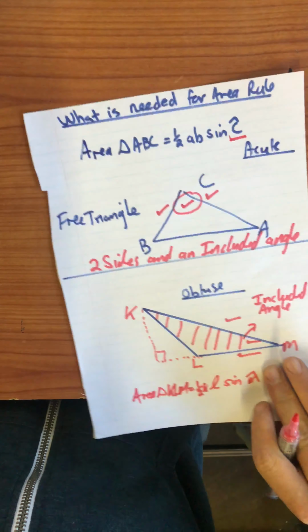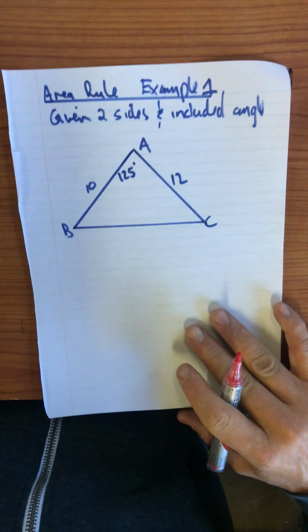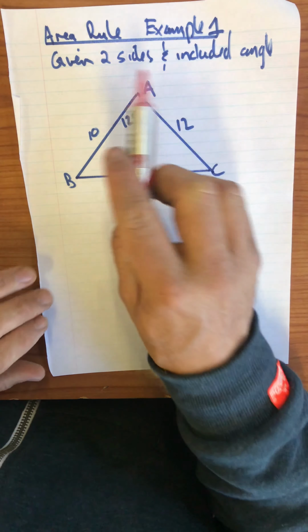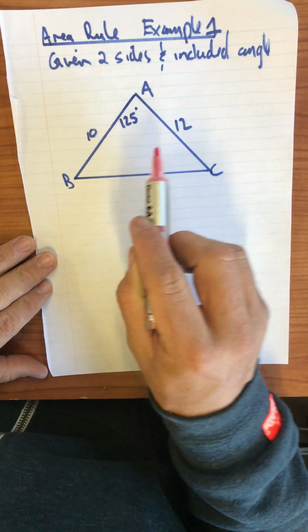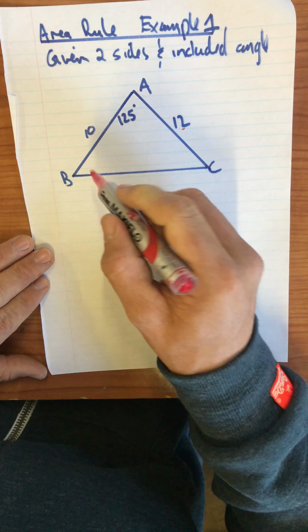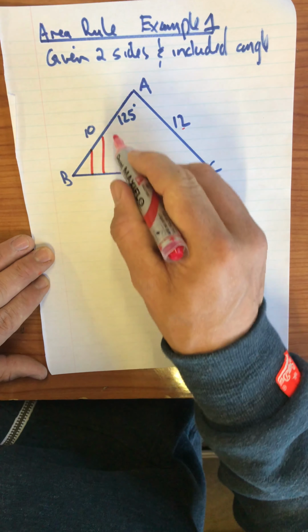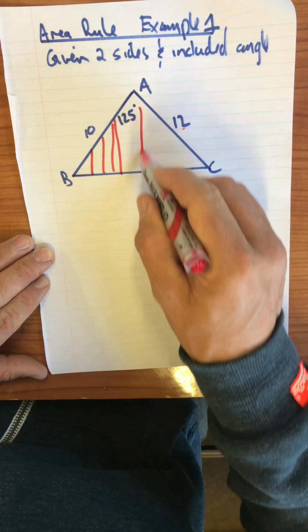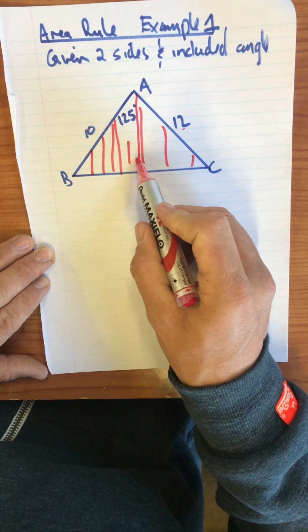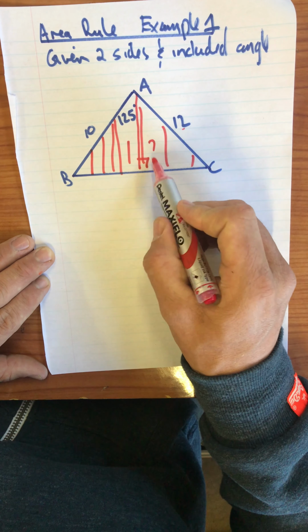Over here I'm going to give you guys an example of how to work this out. The example shows that we are given two sides and an included angle, which means we can work out the area of this triangle without knowing my perpendicular height. We do not need to know that.